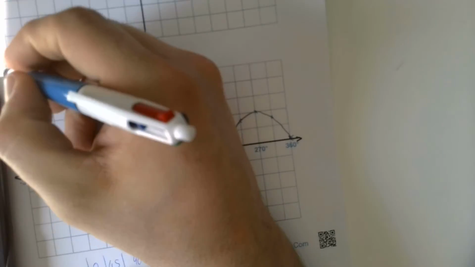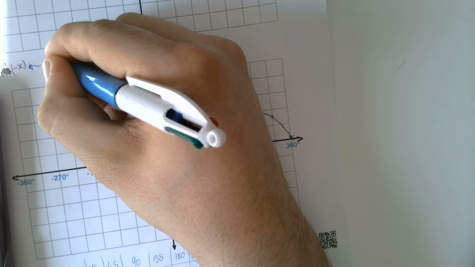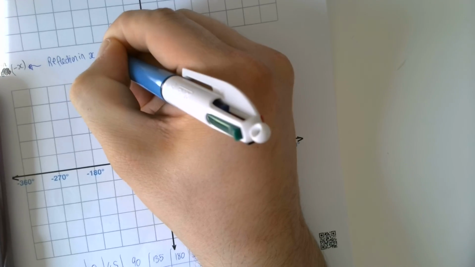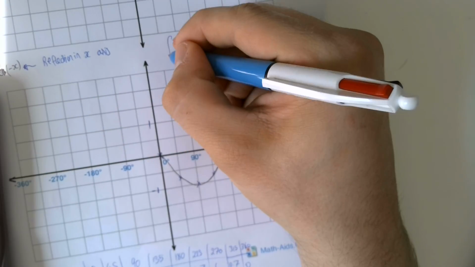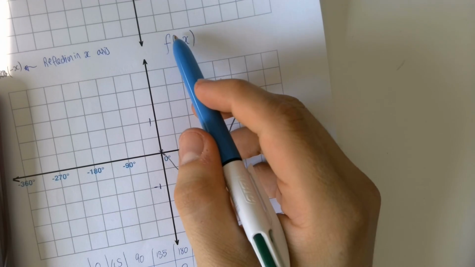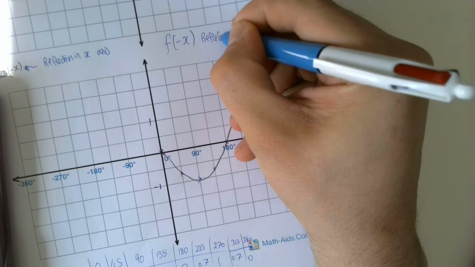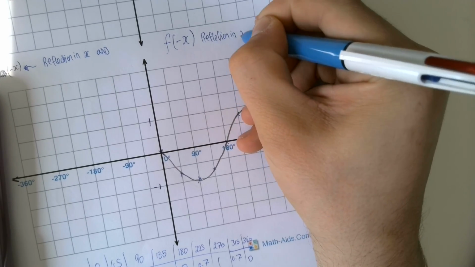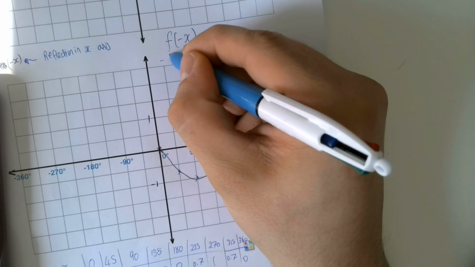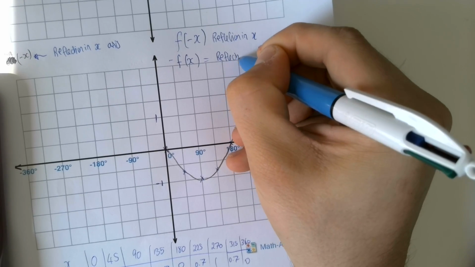So if you have a negative, it gives me a reflection in the x-axis. So if you see anything like that, any function with a negative inside there, it's a reflection in the x-axis. Just as an added thing to see, if I said I had a negative on the outside, that would be a reflection in the y-axis.